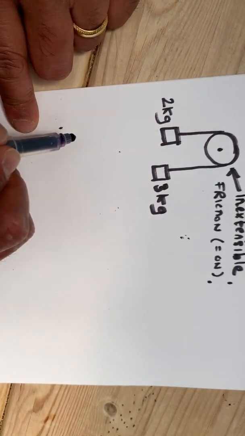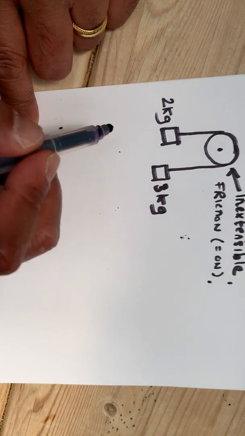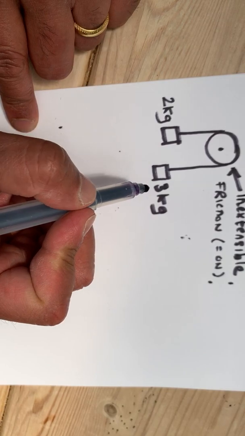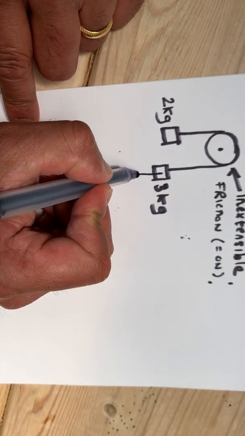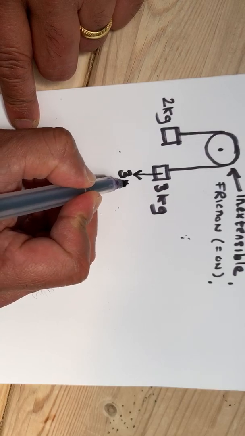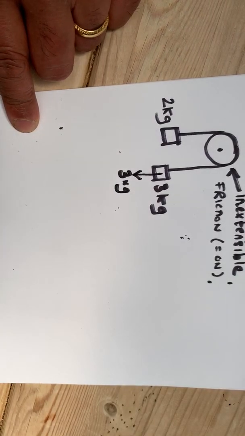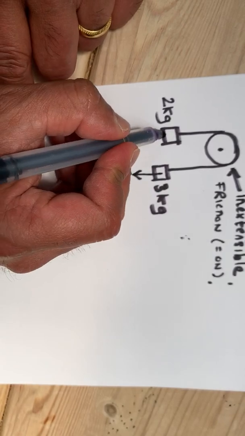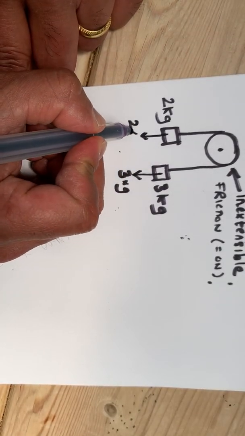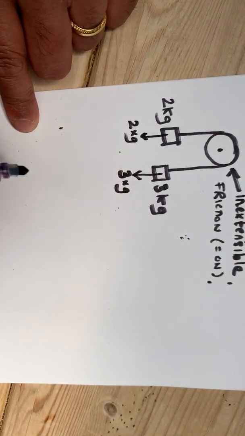Before we show what happens directly, we can look in more detail at the forces. There's a force acting downwards, represented by the mass times gravity, and there's also another force acting down here, which is 2 times gravity.